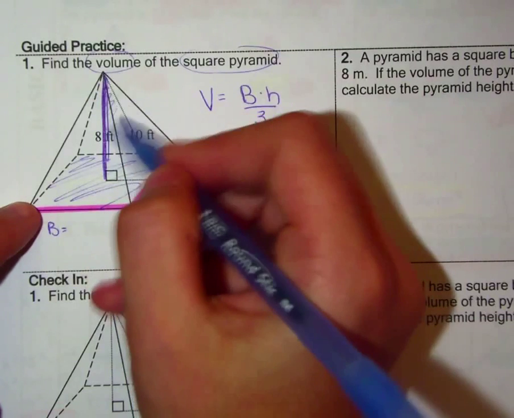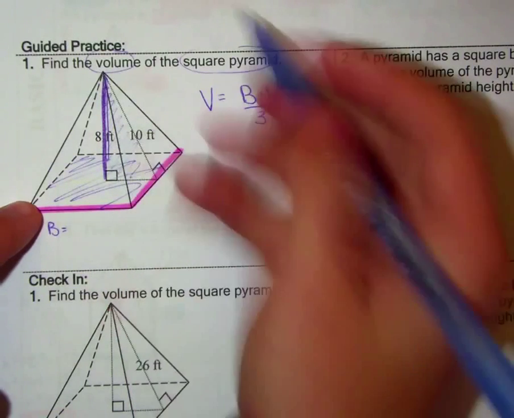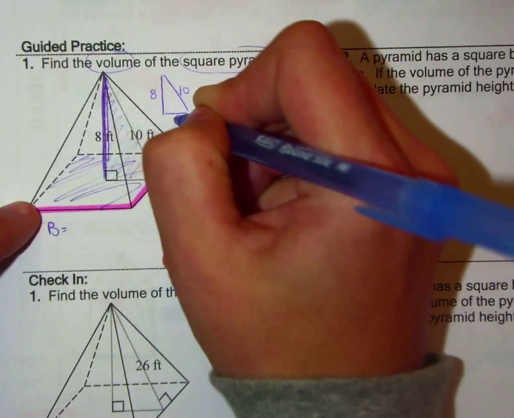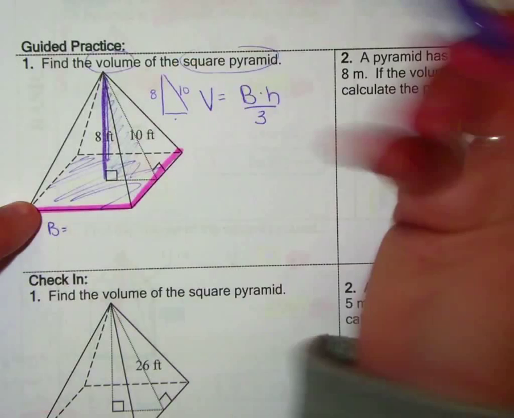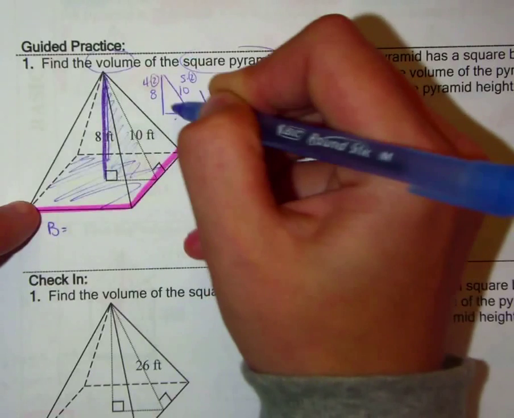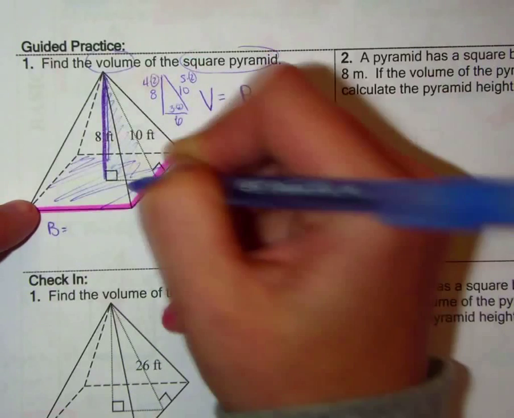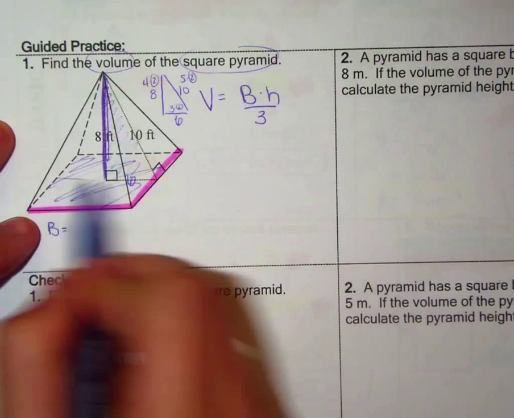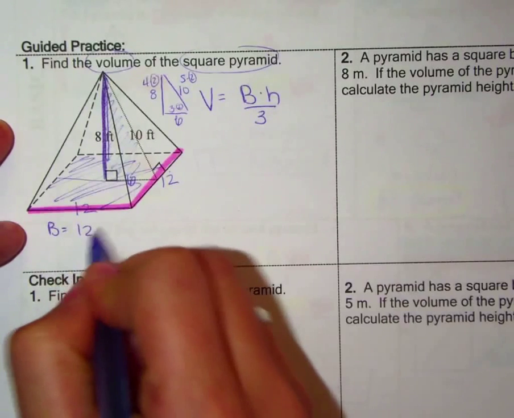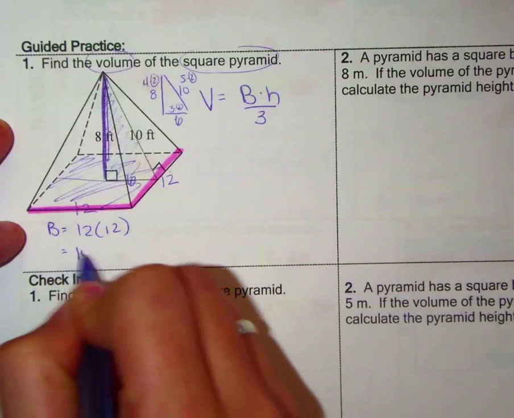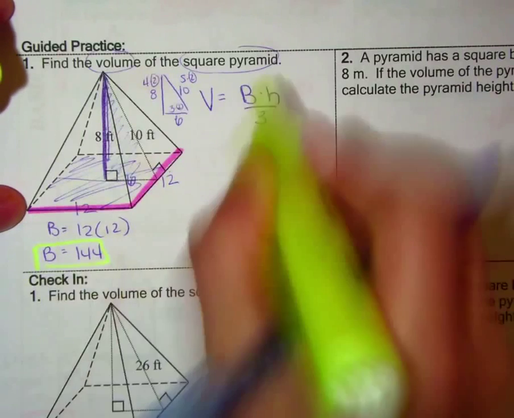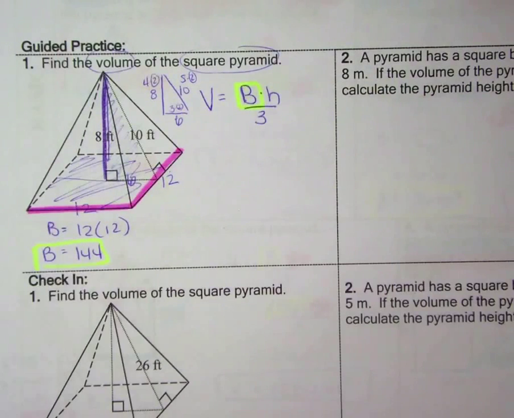Now, I don't actually know the dimensions of the base, so I need to go and find them. So I'm going to focus on this triangle in here. This triangle is 8 and 10. Maybe you need to sketch it out. Here's 8. Here's 10, so I need this segment. This is actually a 3, 4, 5 triangle. Scale factor of 2. 5 times 2, 4 times 2, so this is 3 times 2, which is 6. Which means this entire thing is 12. So 12 times 12, which is 144. So base area is 144.